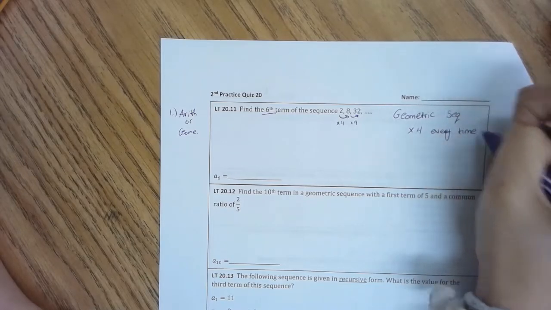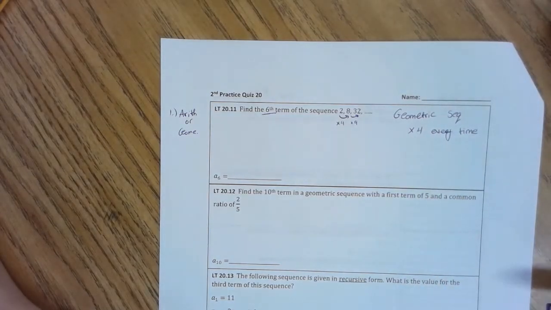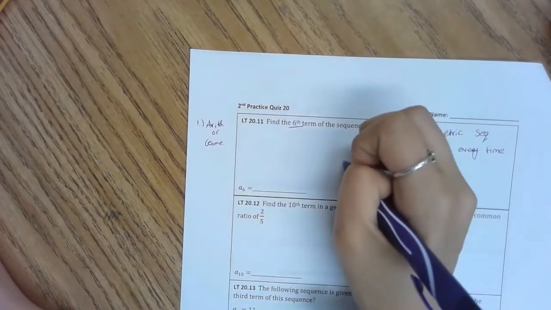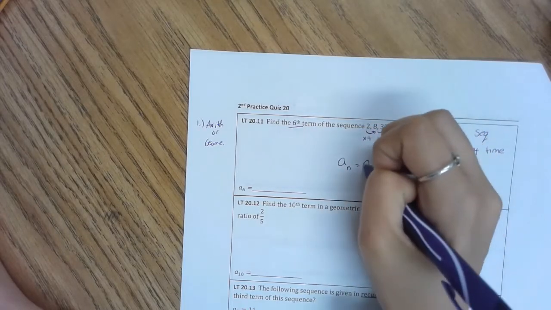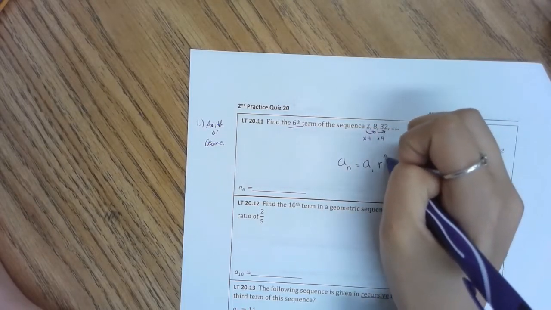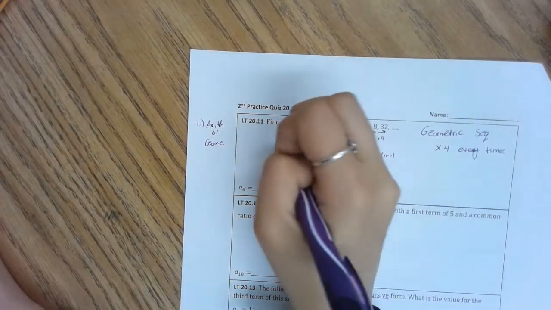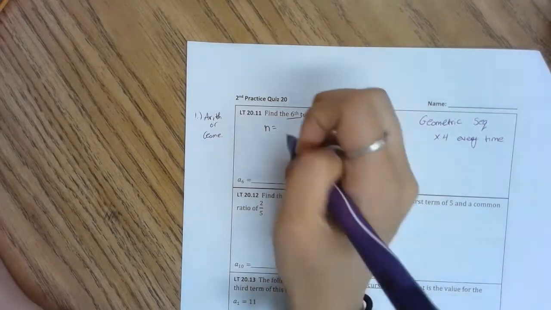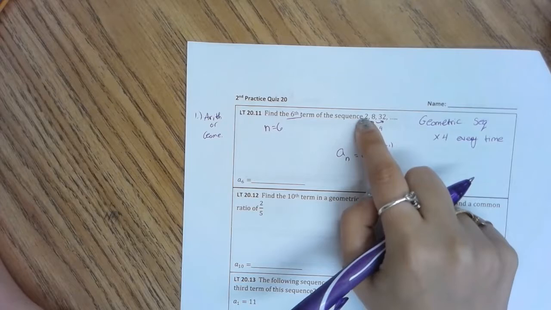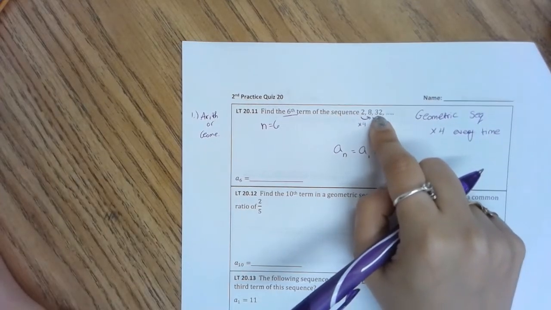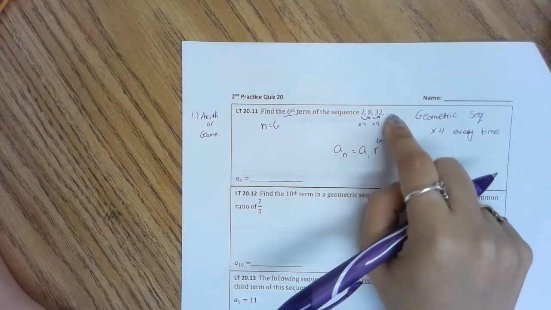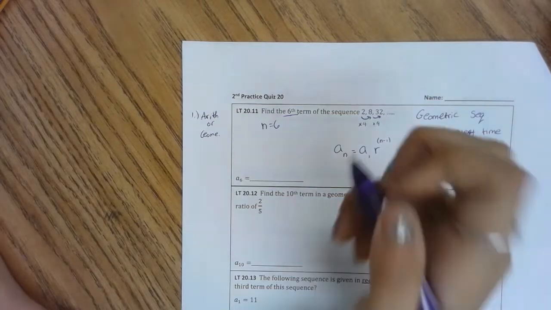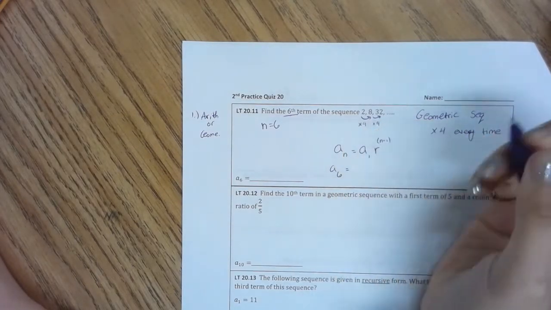every time, which means if you look at your formulas under geometric, the formula we're going to need is A sub N equals A sub 1 times R to the N minus 1. N is which place we're looking for, and it's telling us we're looking for the 6th place. So right now we have the 1st place, the 2nd place, the 3rd place, and if we kept going, we would need to go to the 4th place, 5th place, and then 6th place. So I want A sub 6.